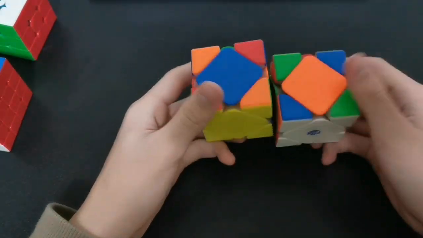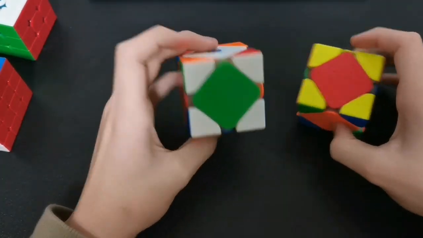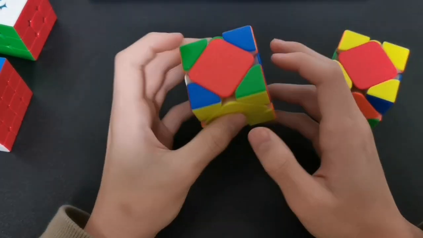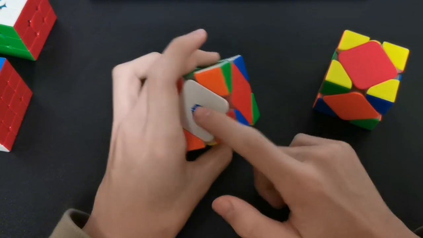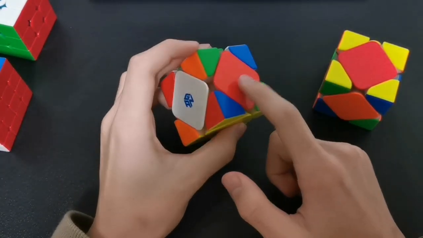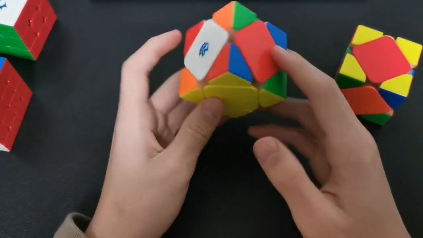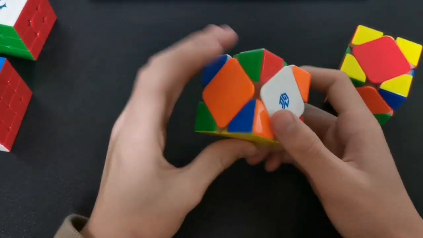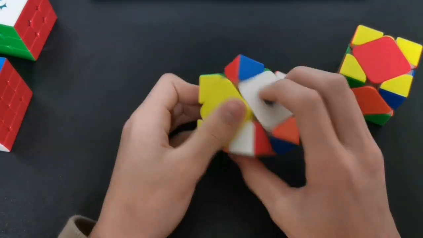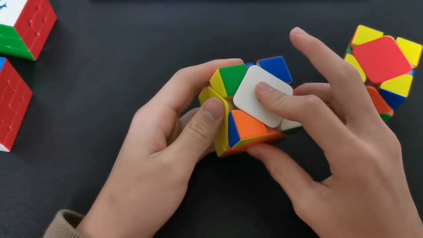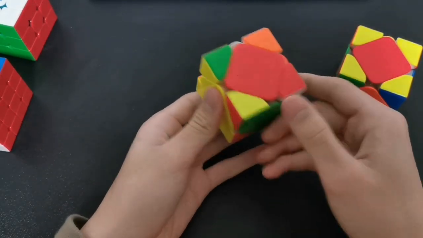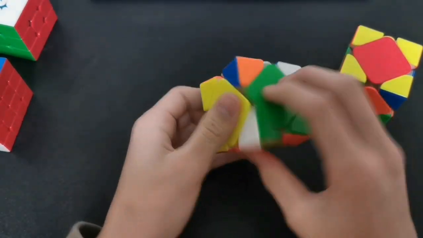Okay, the last two cases are the swirls. The way I recognize these is this first one, this center that is opposite the U center, they are opposite to these colors, or the centers adjacent to the U center are the same. For this case, the alg I use is I twist this corner like this, RB, and then I move this corner here and twist it back.